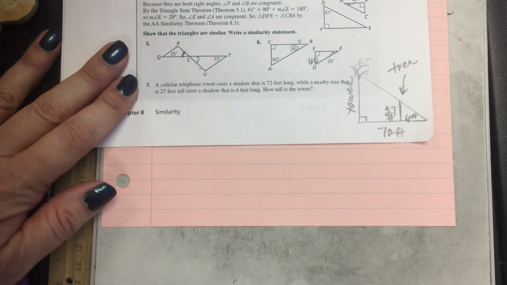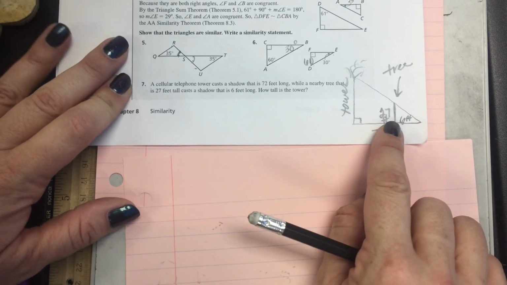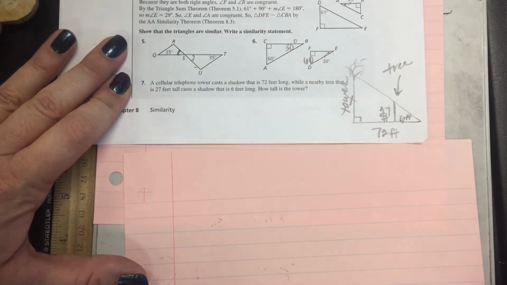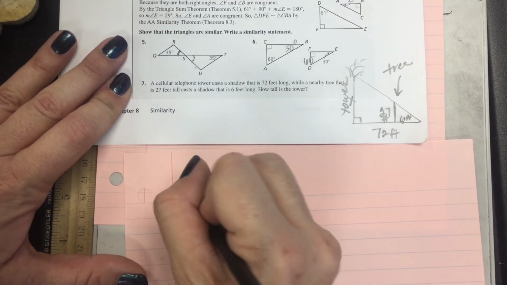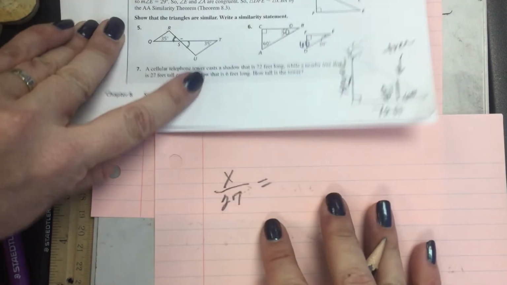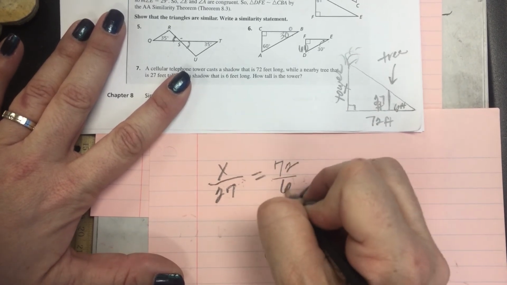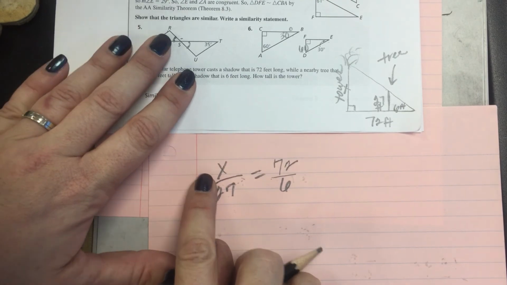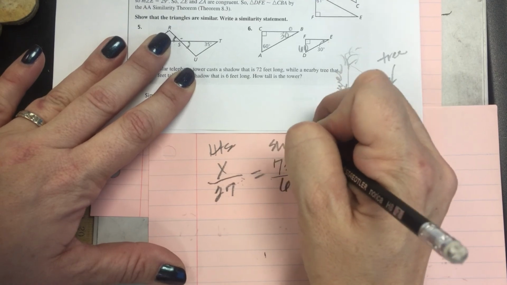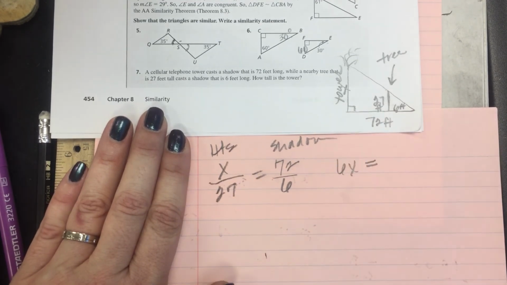Well, we've just created a pair of similar triangles here because we're going to assume that the tower and the tree are parallel to each other. And if that's the case, and I need to know what the tower's height is, let me put an X on the tower. The height of the tower is related to the height of the tree, the same as the shadow length of the tower is related to the shadow length of the tree. These are the heights, and these are the shadow lengths.